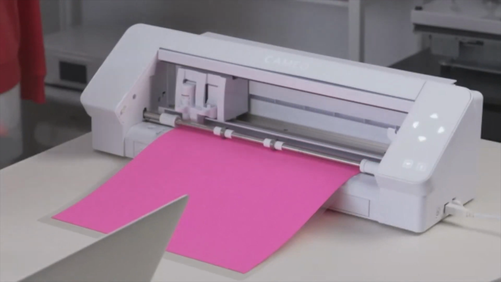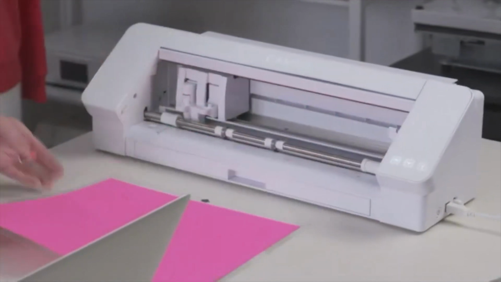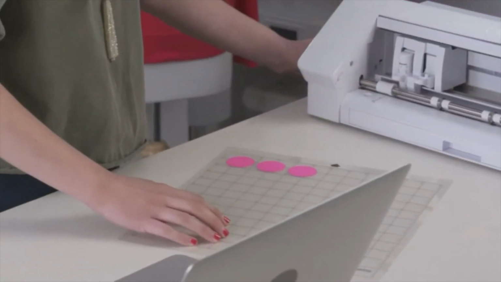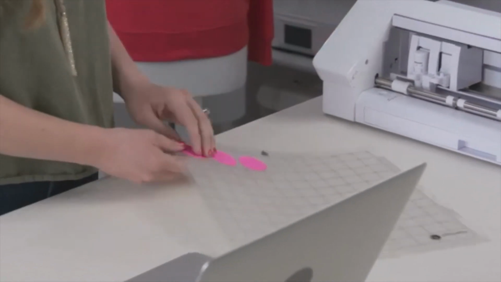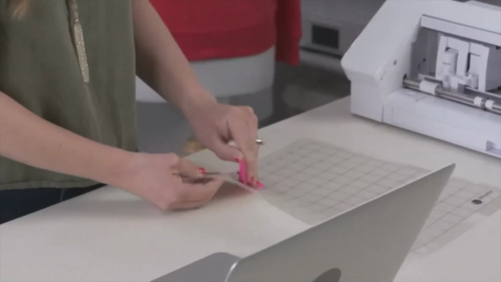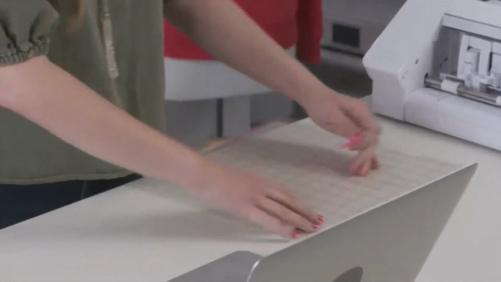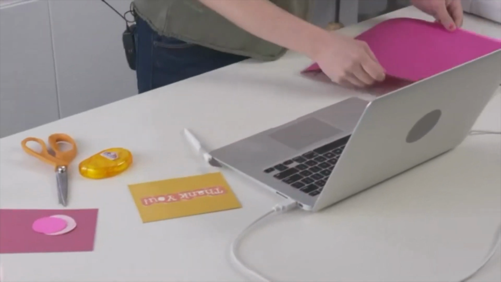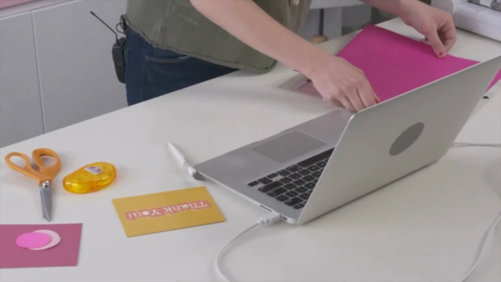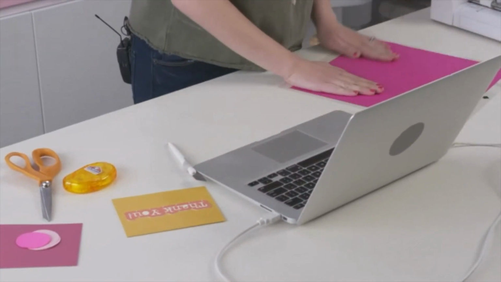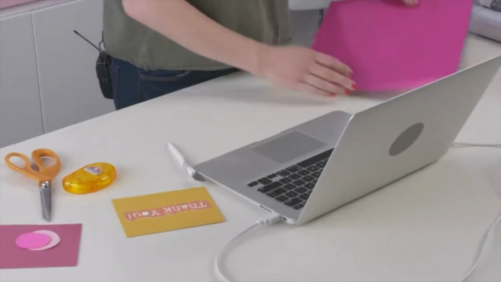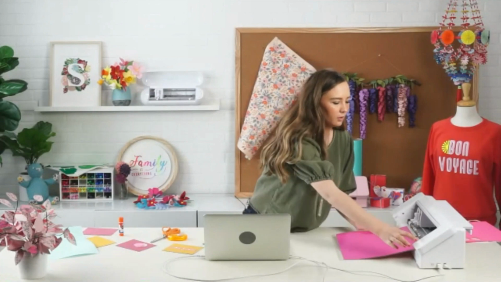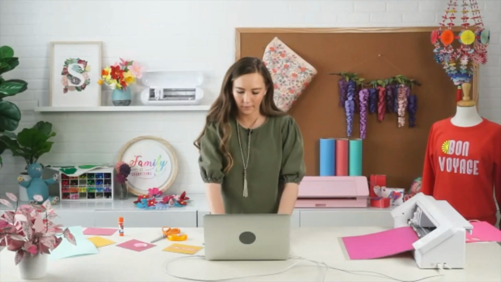Alright, so let's go ahead and unload this one. Okay, and then we're going to put our purpley pink on top. This would be really cute to use pop dots. I didn't grab any pop dots when I came in, but I think that would be a really cute way to do this project.